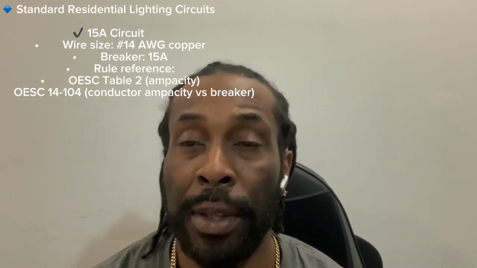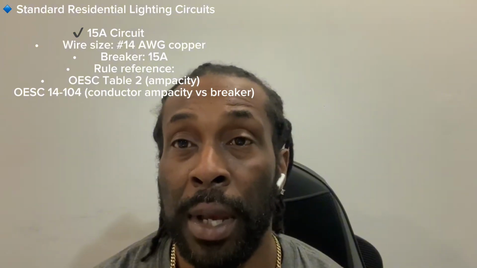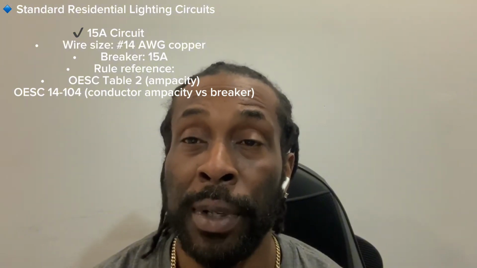The first thing you need to understand is that your breaker protects the conductor and not the device. And that's where most people go wrong. They size according to the device instead of the wire. Example, if you have a number 12 wire, then your number 12 wire should basically go on a 20 amp breaker.